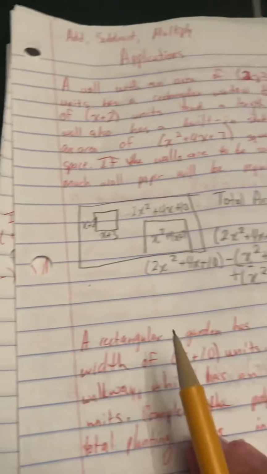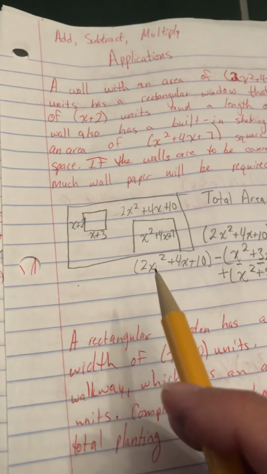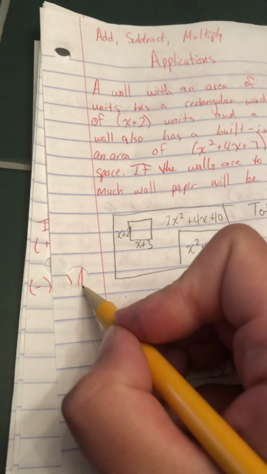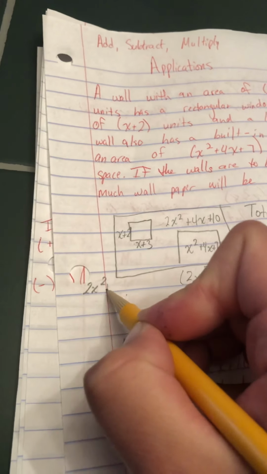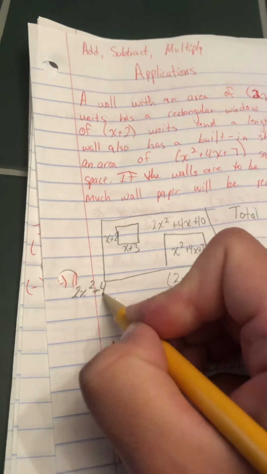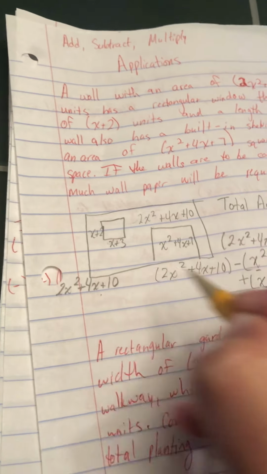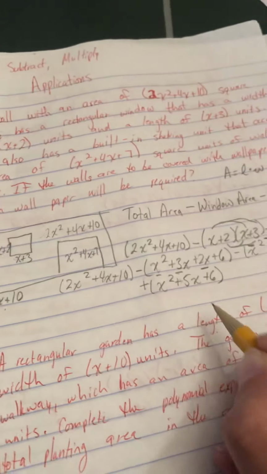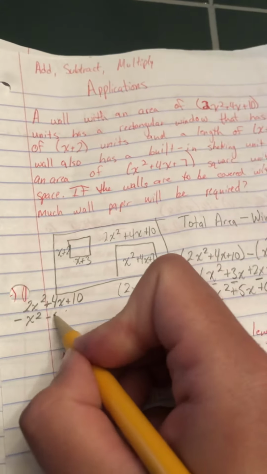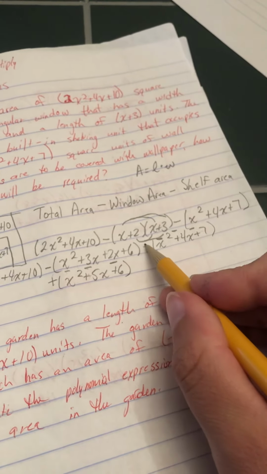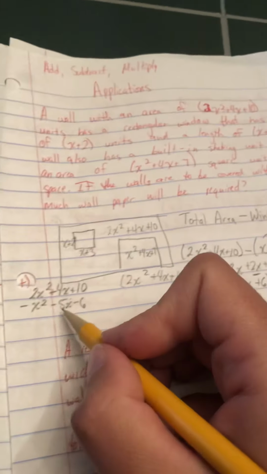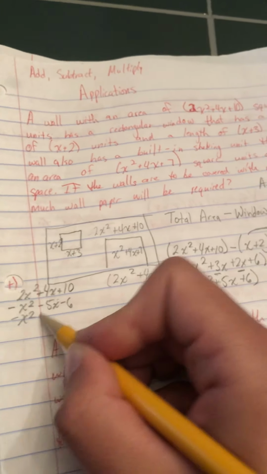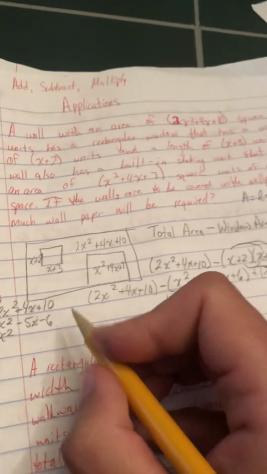I'm gonna put it over here. So I'm gonna stack this 2x squared plus 4x plus 10. Minus x squared minus 5x minus 6. And, oops, I forgot to change that to a plus. Minus x squared minus 4x minus 7.